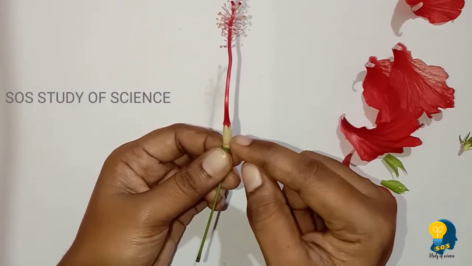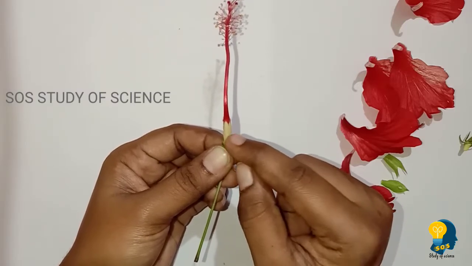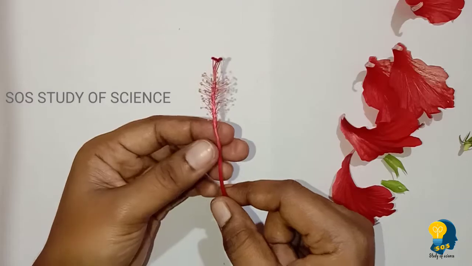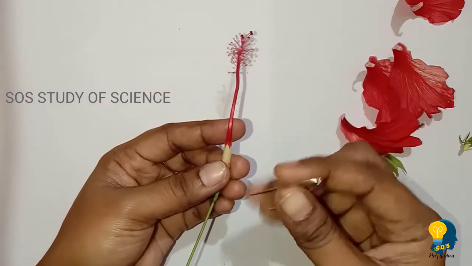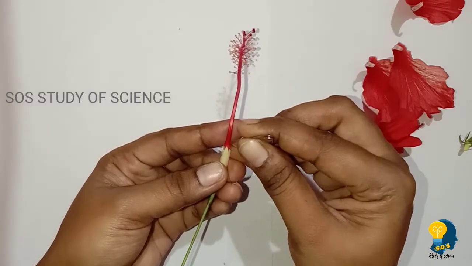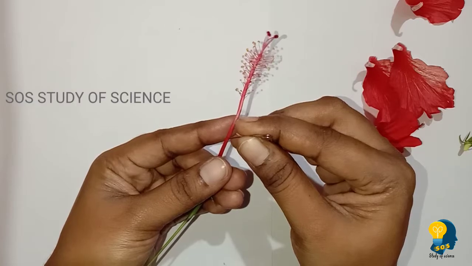Now I will show what is present inside this part. This is the ovary, correct? I will show what is present here. Okay, so when we open, you should not press hard.